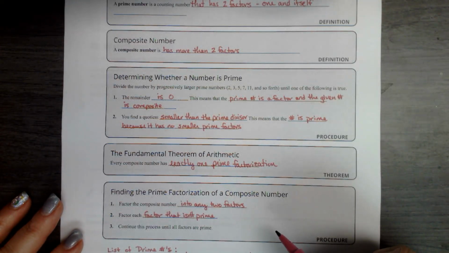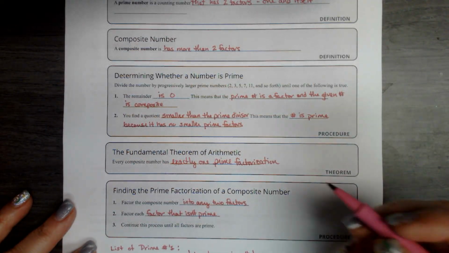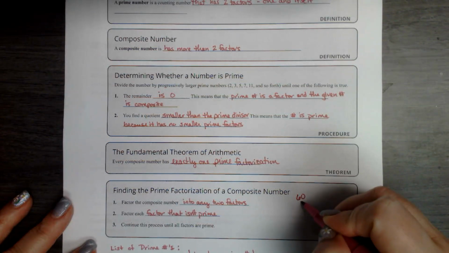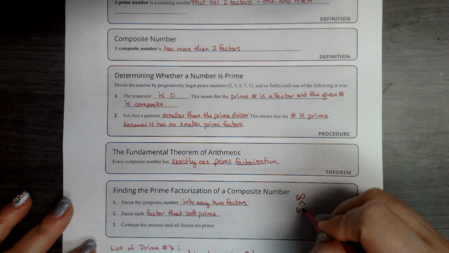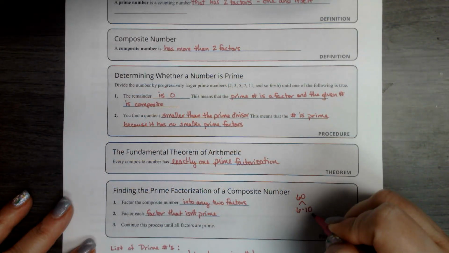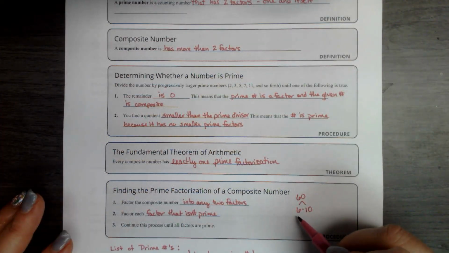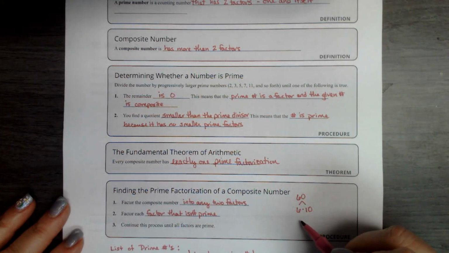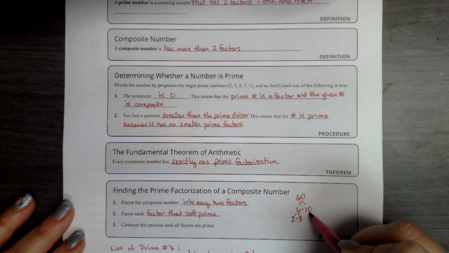To find the prime factorization of a composite number, you simply factor that composite number into any two factors. So if we had the number 60, we would say, what two numbers can make up 60? For example, we could say 6 times 10 gives you 60. And then we'd factor each of these two numbers into factors. Factors are whatever numbers can go into that number evenly. So numbers that go into 6 evenly would be 2 times 3.